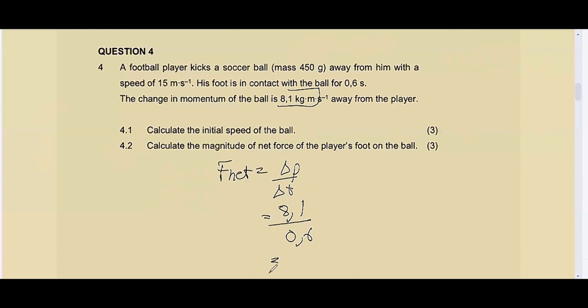So we have 8.1 divided by 0.6, that's equal to 13.5 newtons.